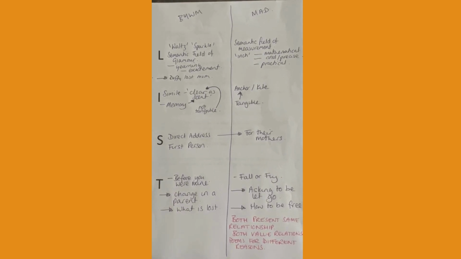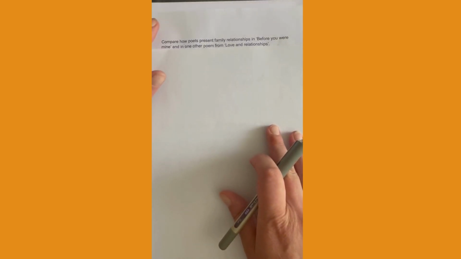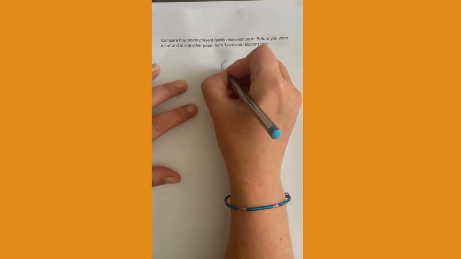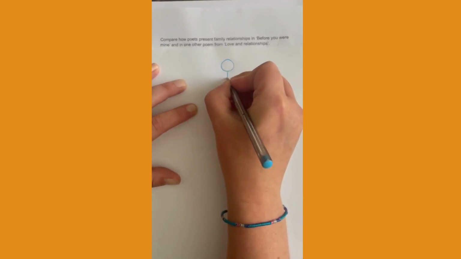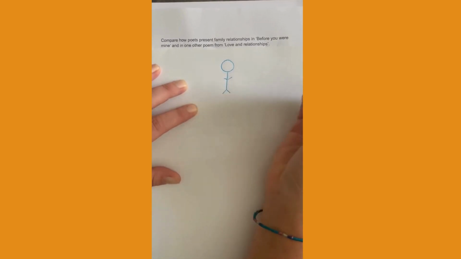Now, what's really important when we are writing an answer to a question is that we have a clear guiding principle, a clear thesis statement that we are looking to prove throughout our essay. So if we think about an essay as being like a human, here is your head, here is your body, your legs, your arms.